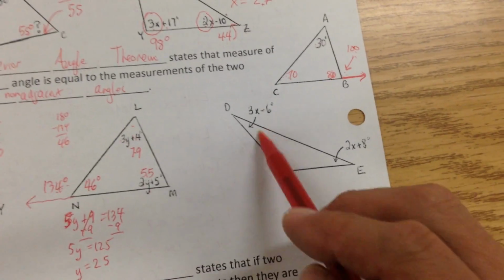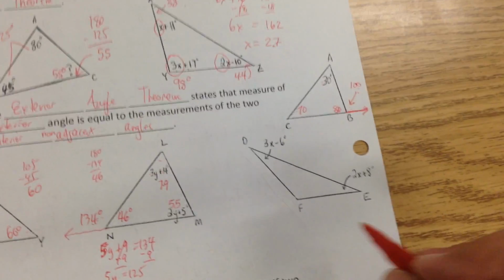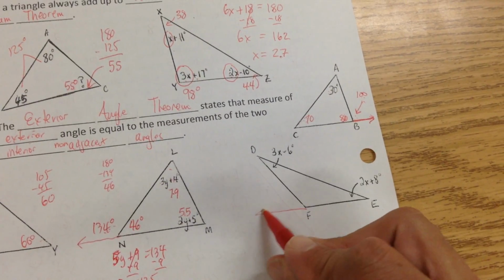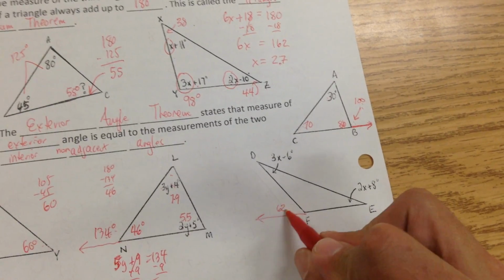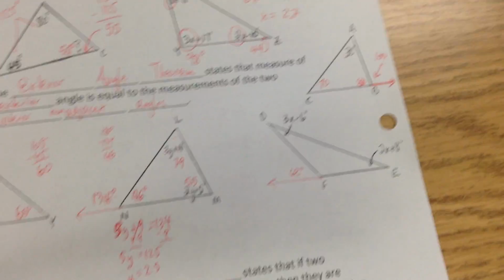Okay, last one, I want you to try this one right here. Notice that you got 3x and 2x, but first you got to draw a line here and use this angle measurement of 62. And just follow the same pattern I did to do that other one. Okay, the last thing we're going to do.